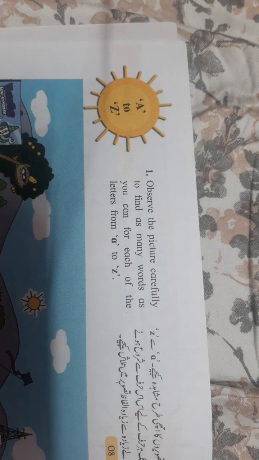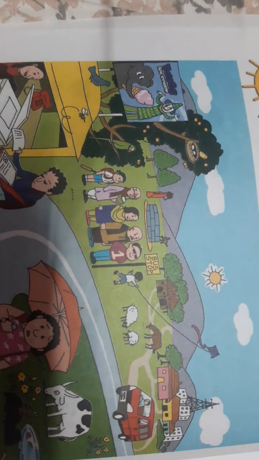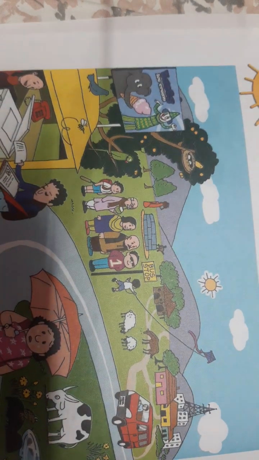What comes with A, what comes with B, and what stands for C and D, and like that we have to go on naming them right from A to Z. So before we start, we will make a proper plan.